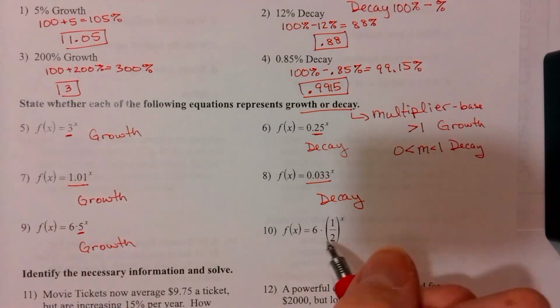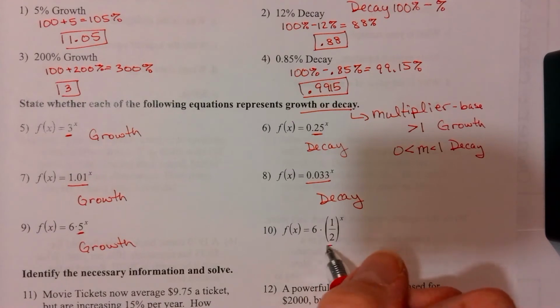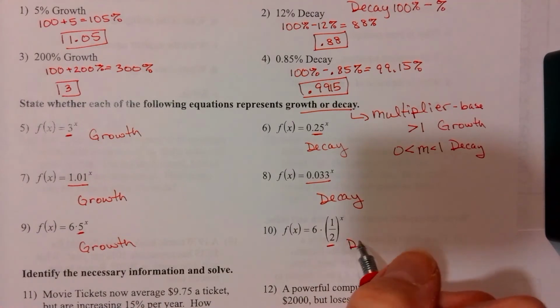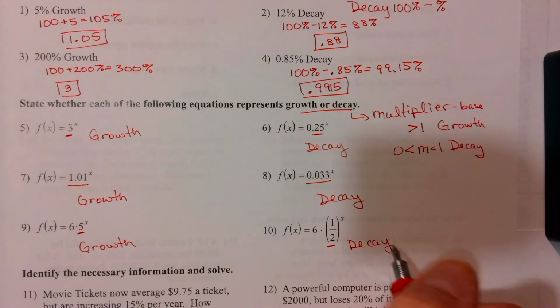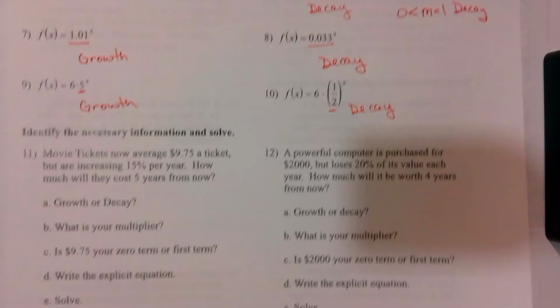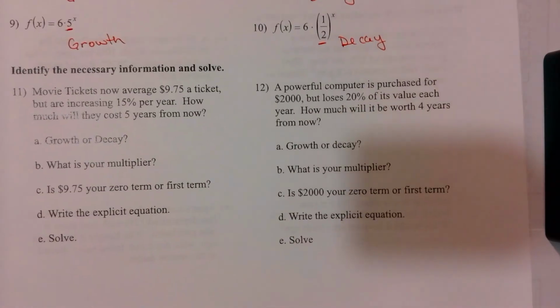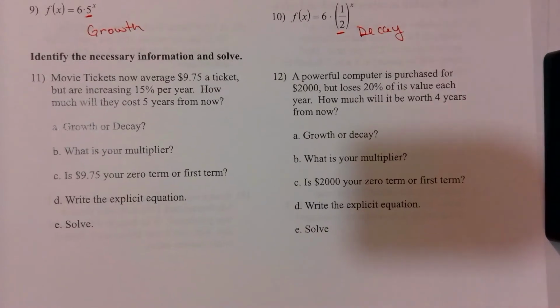And here I have 6 times 1/2. 1/2 is my base, and so I have decay. I'm losing 1/2. All right, we have some other problems that have this breakdown here. They say to identify the information and then solve.